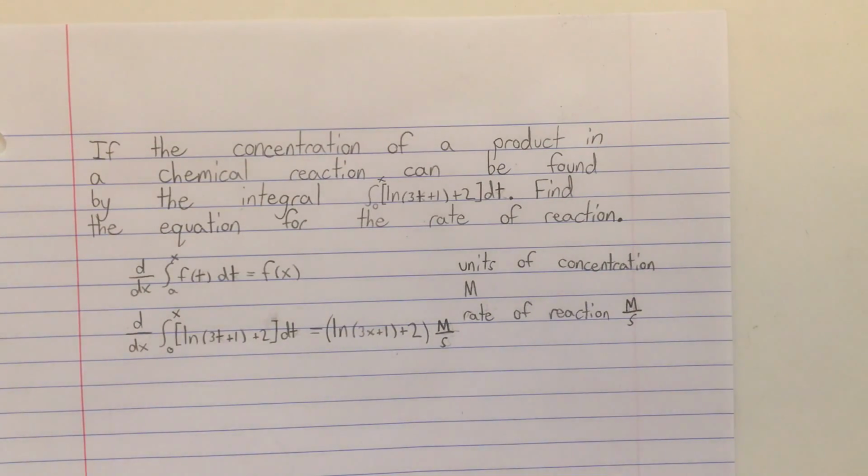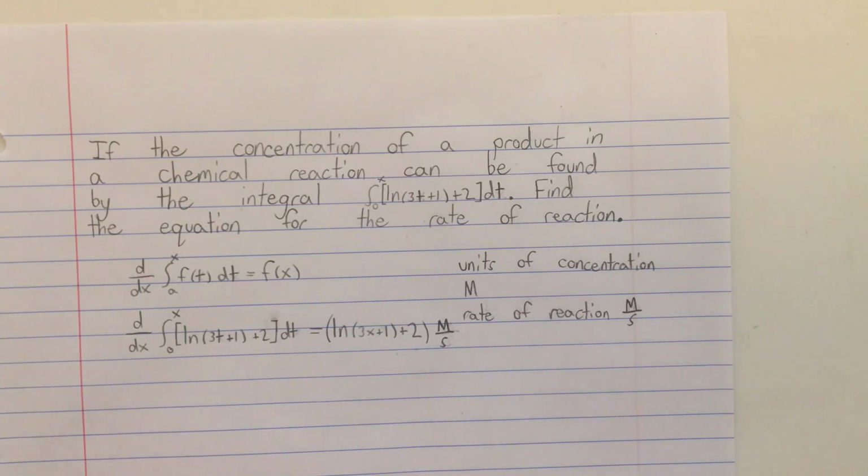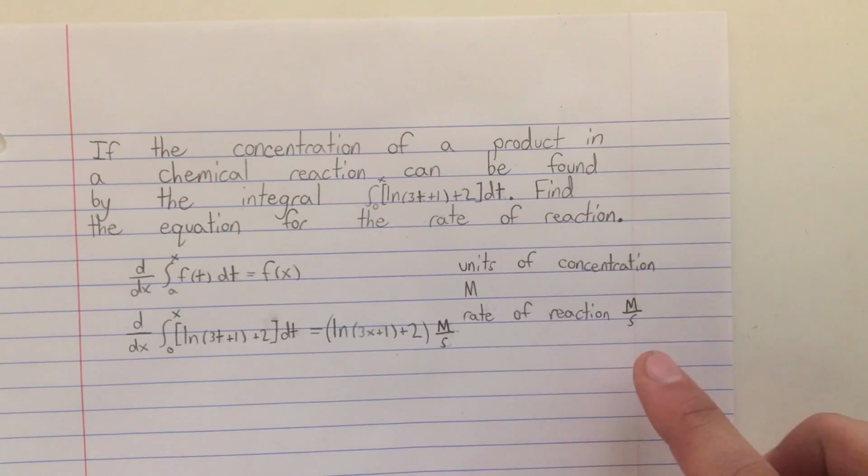So if the concentration of a product in a chemical reaction can be found by the integral from x to 0 of natural log 3t plus 1 plus 2 dt, find the equation for the rate of the reaction. So based on the fundamental theorem of calculus, derivative of the integral is equal to the function inside, we're going to be able to find the rate of reaction. So our unit of concentration is going to start off as molarity, and then finding the rate of reaction will give us our change in molarity per second, right?